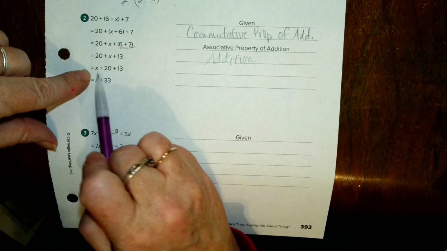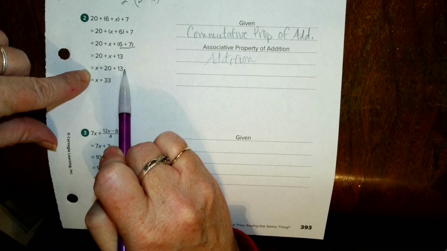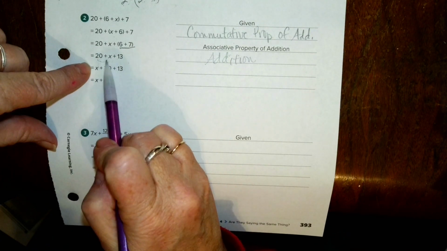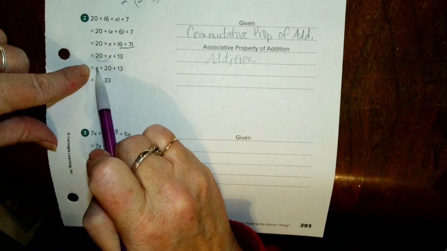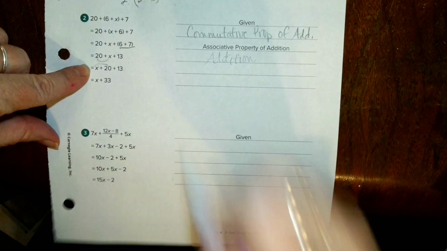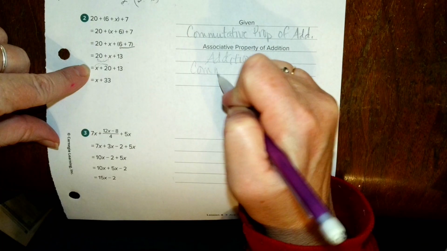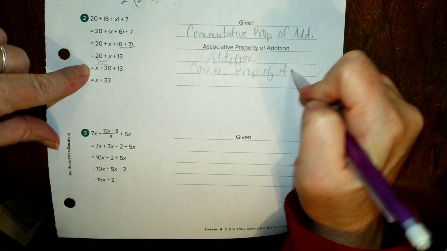And then we have x plus 20 plus 13. It looks like they just flipped around which one was going first between here and here. So again, commutative property of addition.